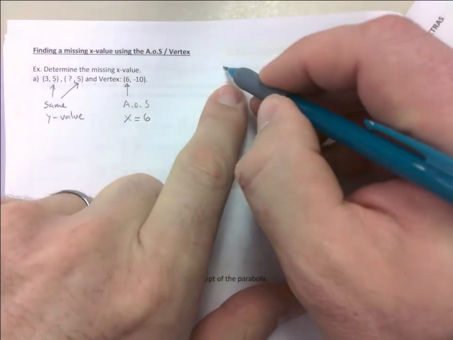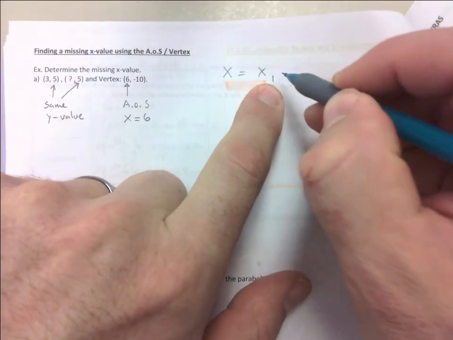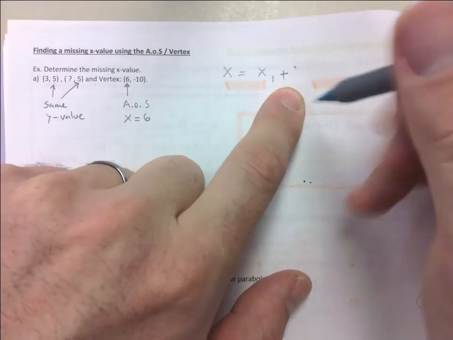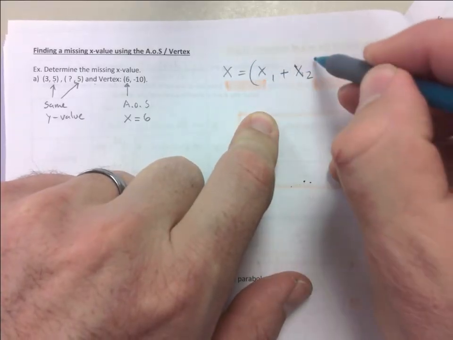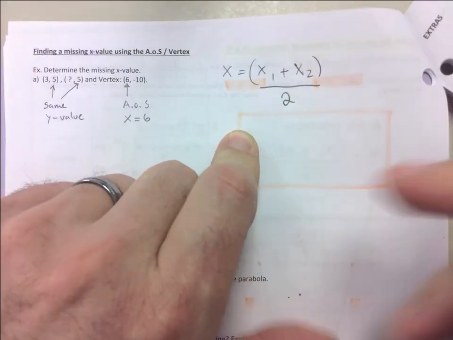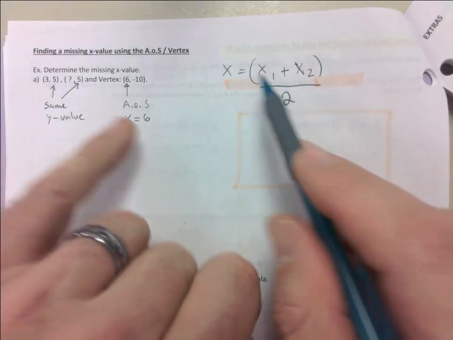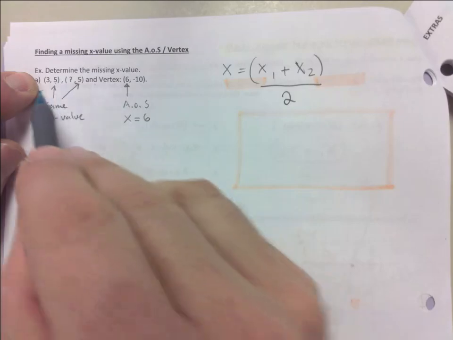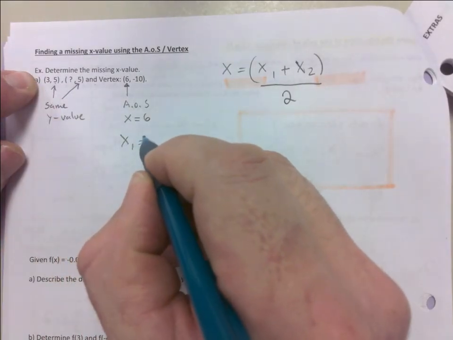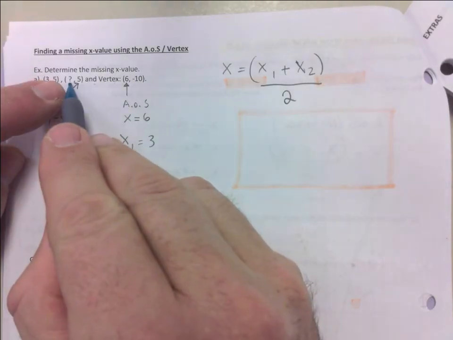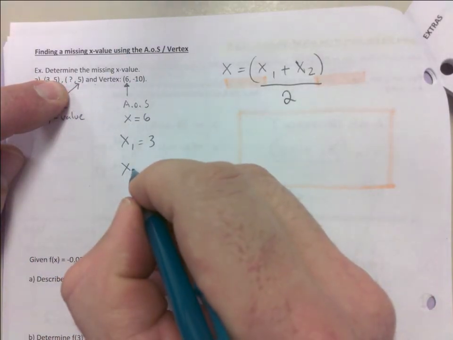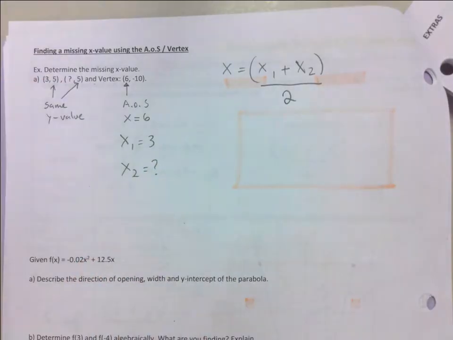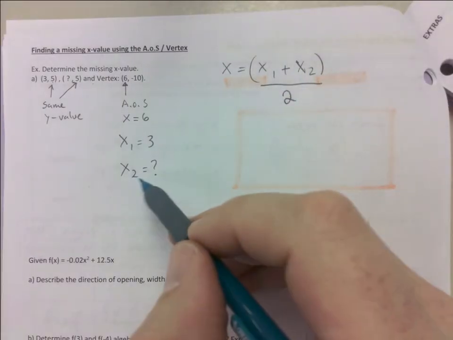So I want you to use the reasoning here. Remember, axis of symmetry is x1 plus x2, in brackets, divided by 2. That's the reasoning I want you to use here. We have x, that one is right there. We do have the axis of symmetry. We have x1. x1 is equal to 3. And x2, which is the unknown, right? We don't know what that is. So you can use this equation to figure out what that would be.